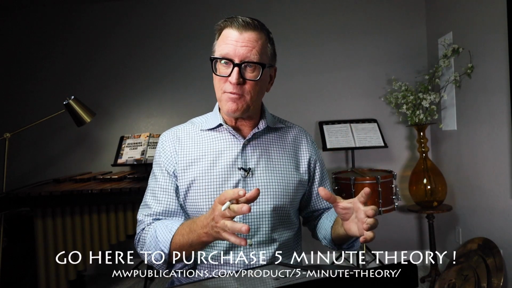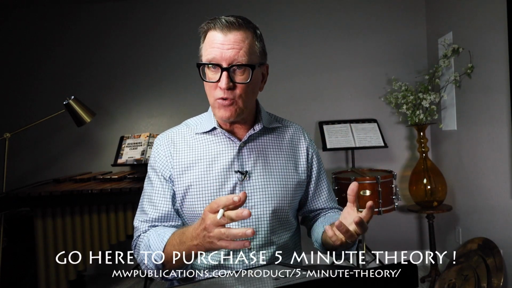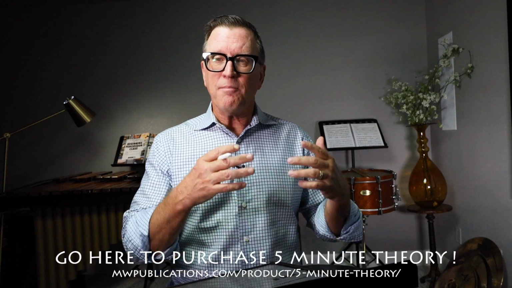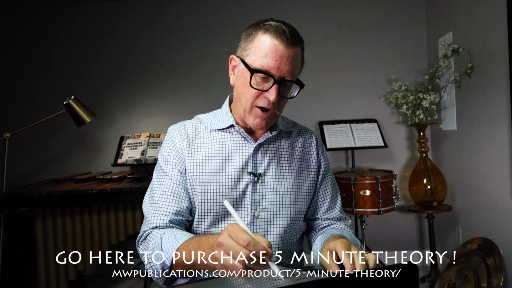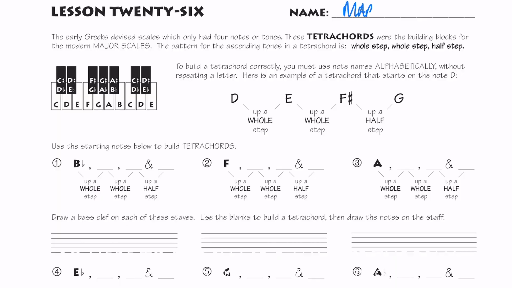Lesson number 26 teaches you about constructing major scales. We're going to start off by doing half of a major scale, which is 4 notes, called a tetrachord. But let's start off by writing our name at the top of the page.